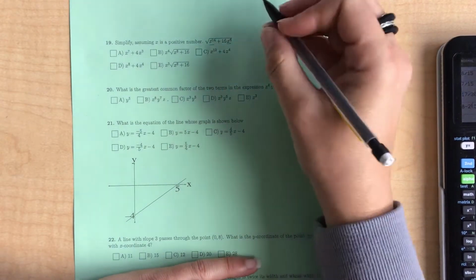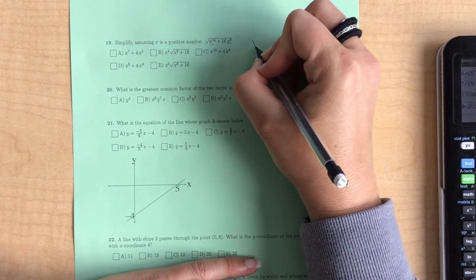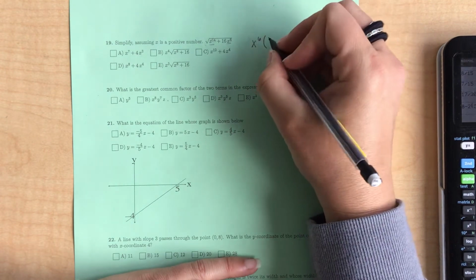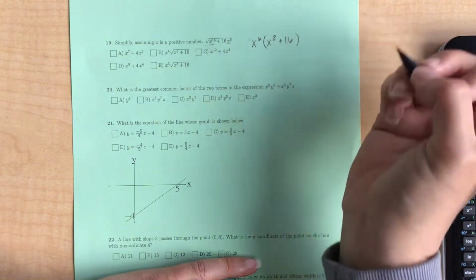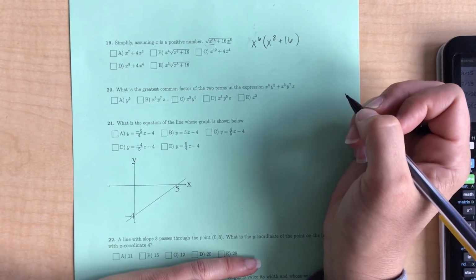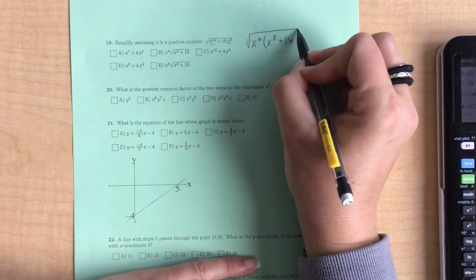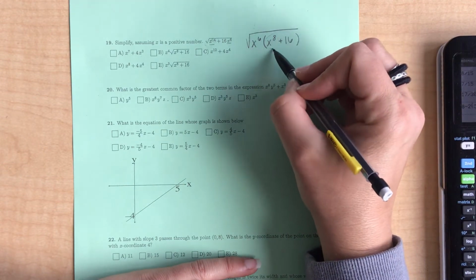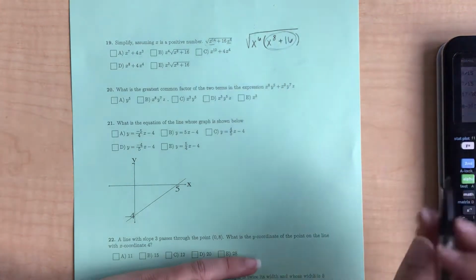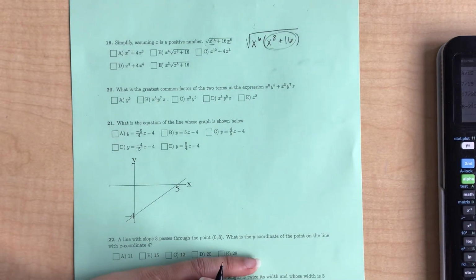So what do these two terms have in common? They have x to the 6 in common. So we're going to factor or divide out x to the 6. So then we're left with this, okay? And again, this is all underneath the radical like this. We can't do anything to the plus here because we're adding that. You can't separate that under a radical, so we can't do anything with that.